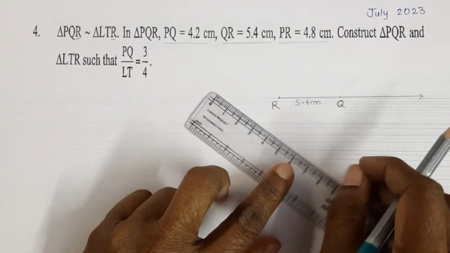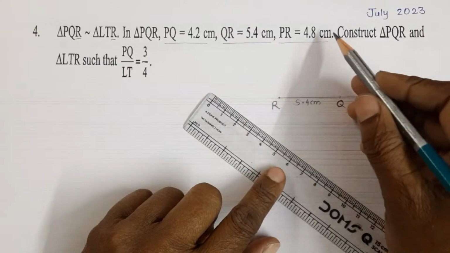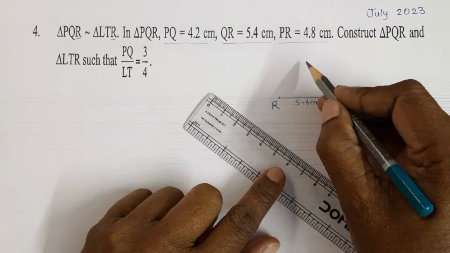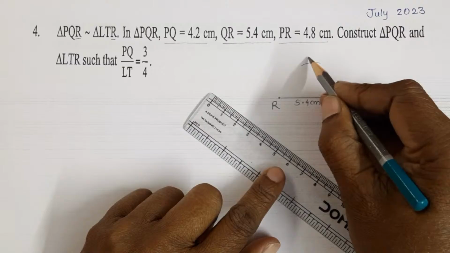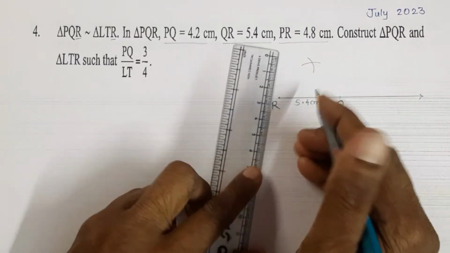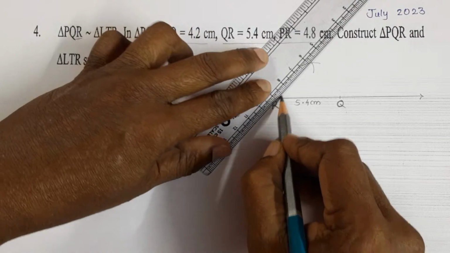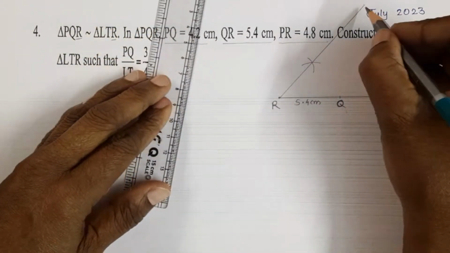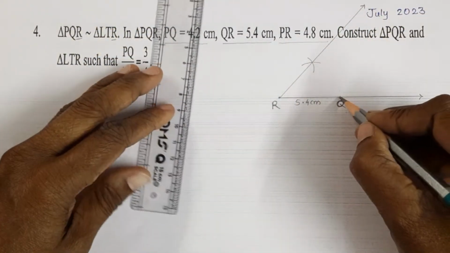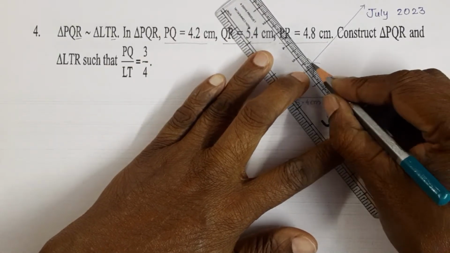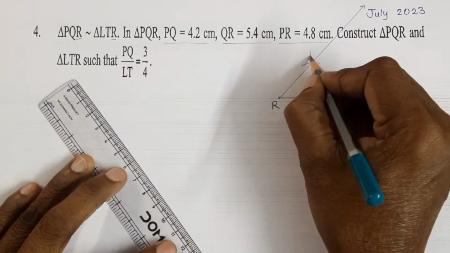So here, students, for PR and PQ, that will be made with a ray here. Drawing the ray, and then here, students, this way, P.